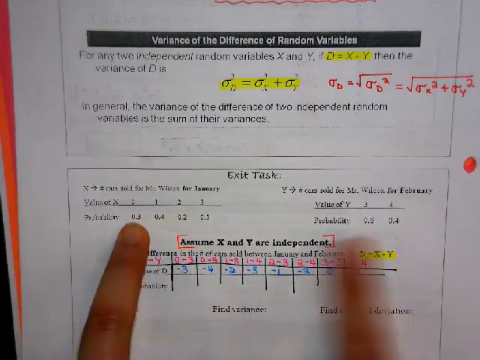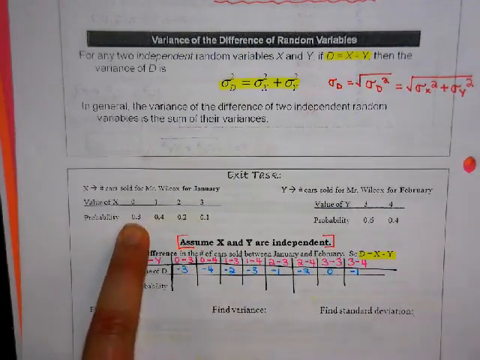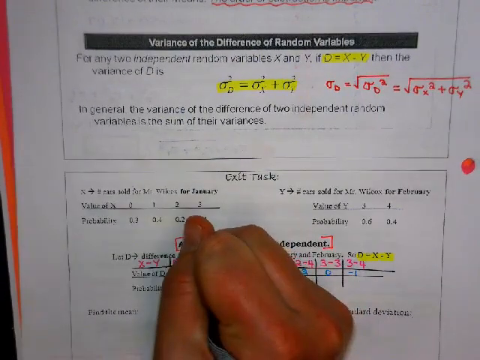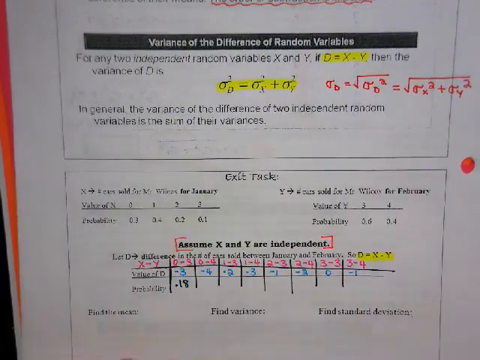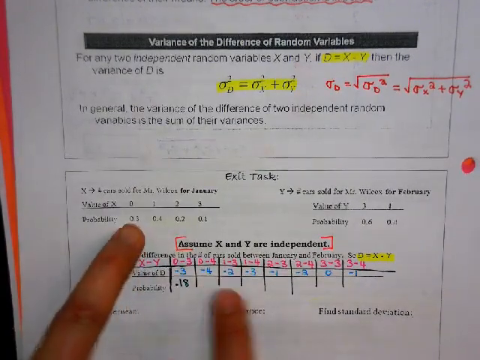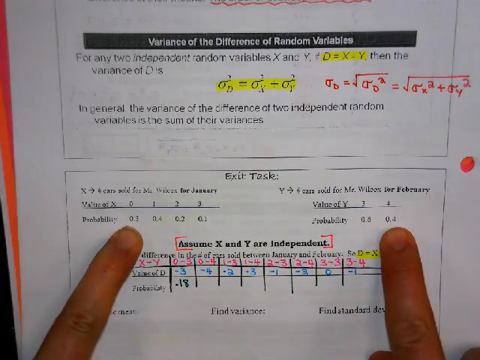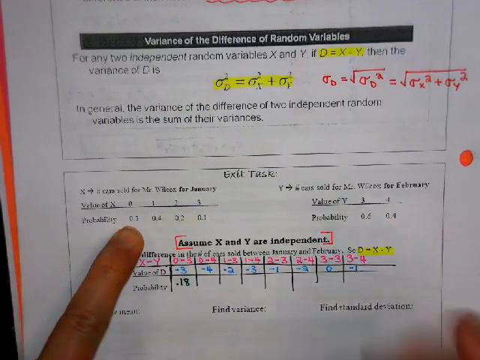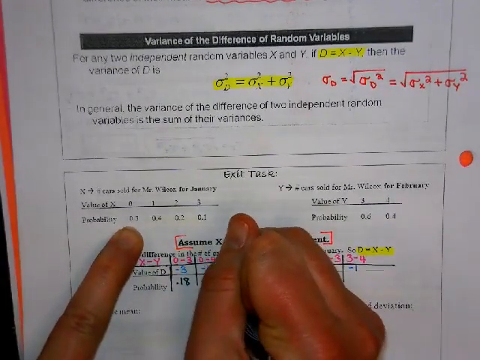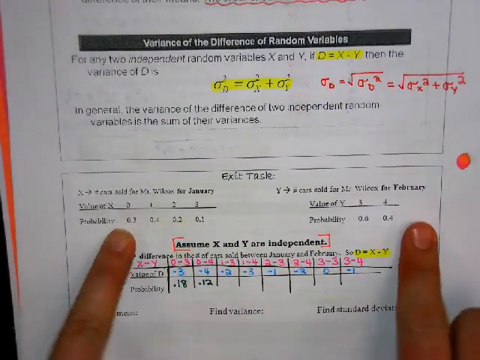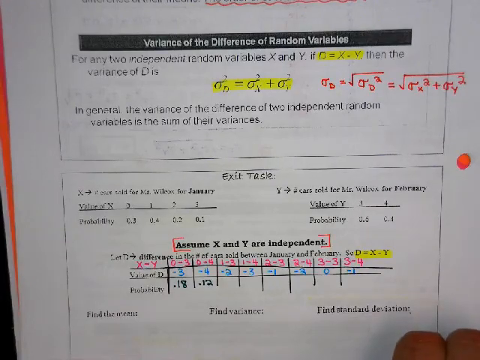Here, that was 0 in January with 4 in February. So I'm going to take 0.3 times 0.4, which is going to give us 0.12. Then we're going to move over to 1 car in January, so 0.4, and we're going to multiply that by the 3 cars in February, which is 0.6. 0.4 times 0.6, 0.24.